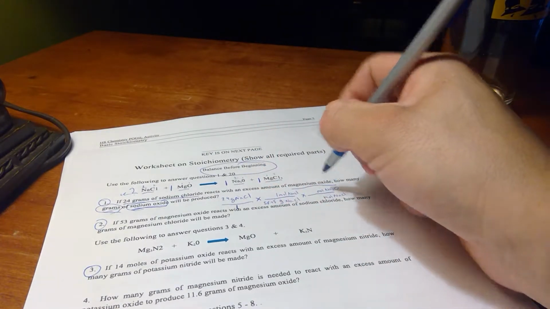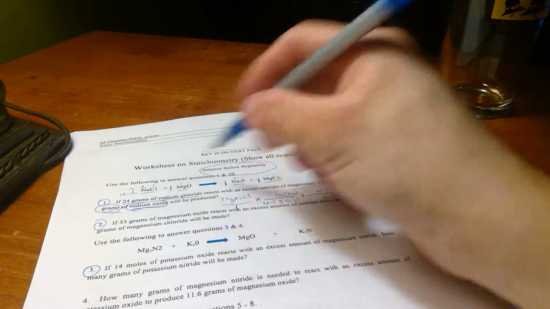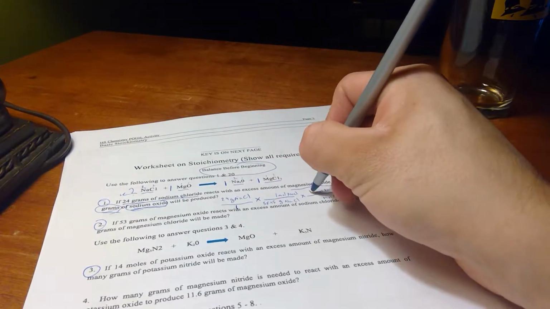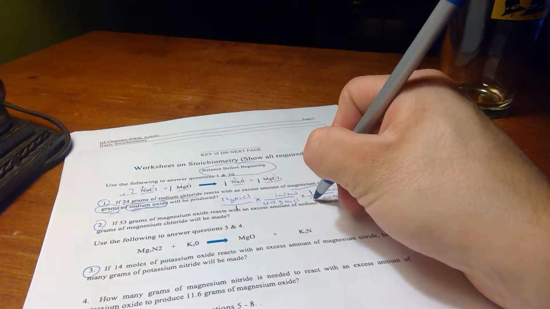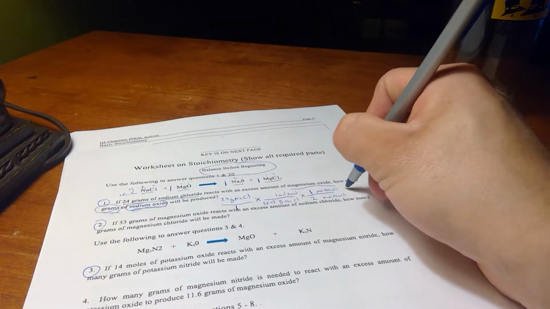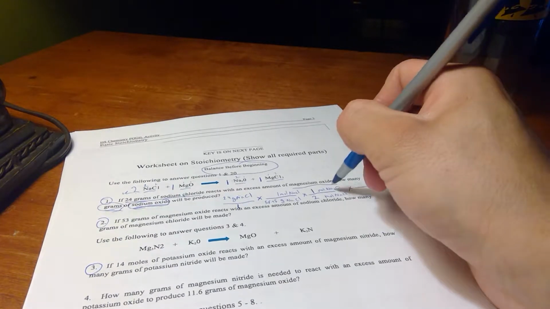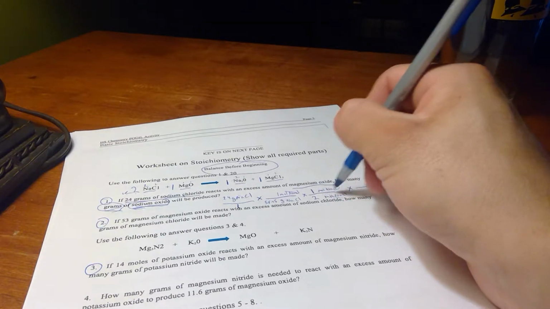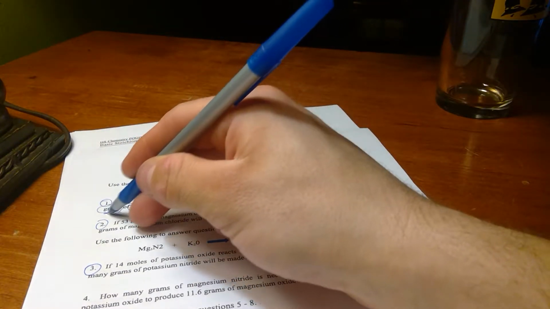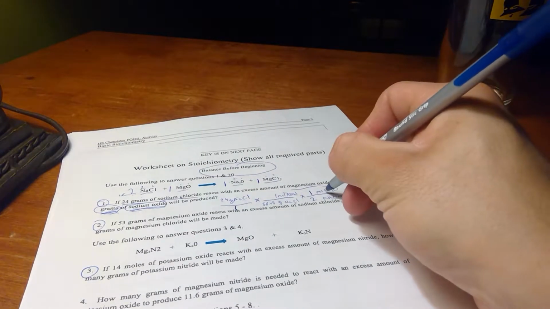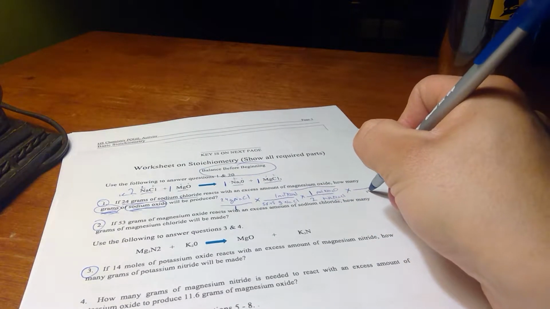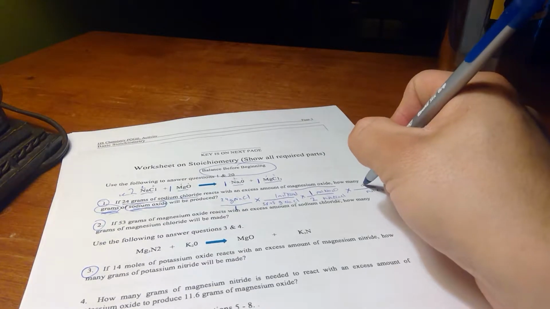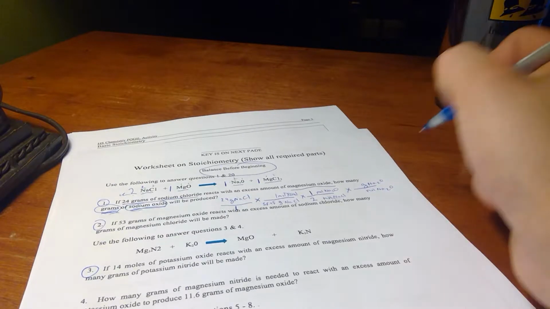Okay, so let's go back to this equation. What is my ratio? Well, for every one Na2O, I have 2 sodium chlorides, right? And now I'm not done quite yet, because if I do that, then I'm left with moles of Na2O, and I don't want moles of Na2O, I want grams of Na2O. So if I have moles of Na2O up here, I'm going to need moles of Na2O down below.